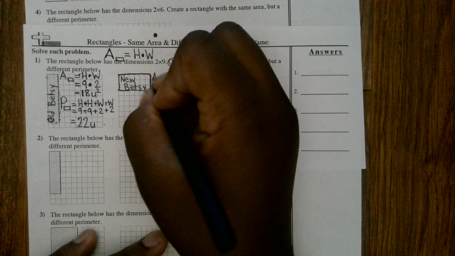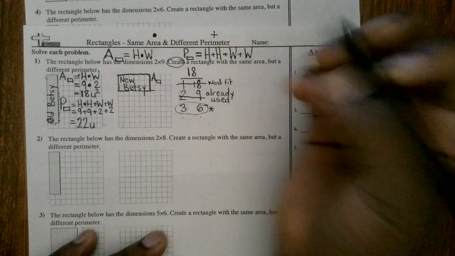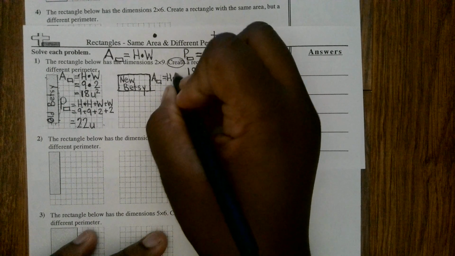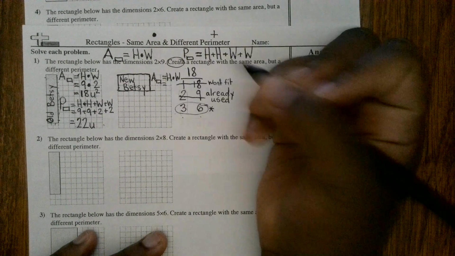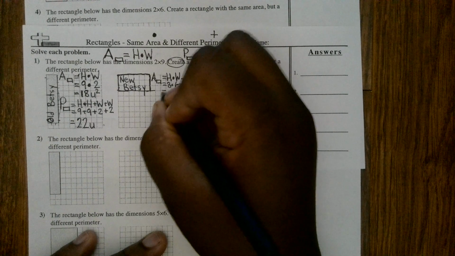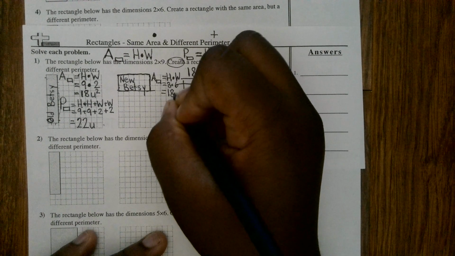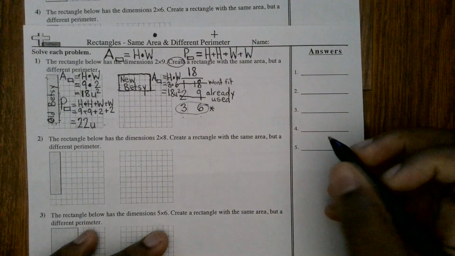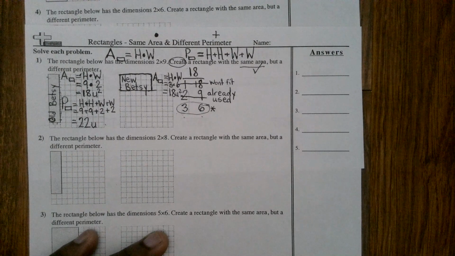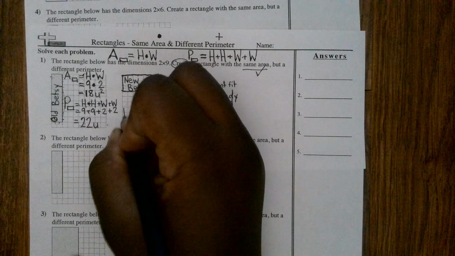the area of New Betsy, the rectangle, is calculated by her height multiplied by her width, and she is 3 units high and 6 units wide, and I know that 3 times 6 is 18, so that's 18 units squared. So I do have the same area. That part is correct. But now I need to check. I need a different perimeter. What is the perimeter of New Betsy, the rectangle?